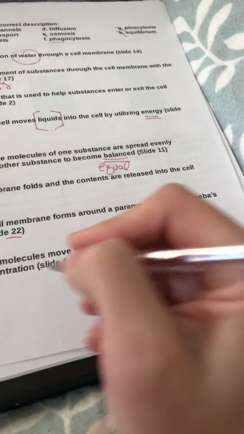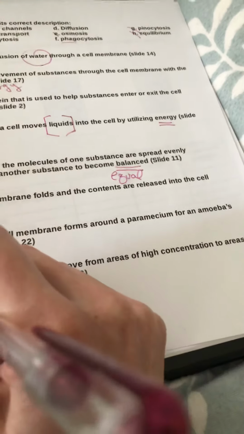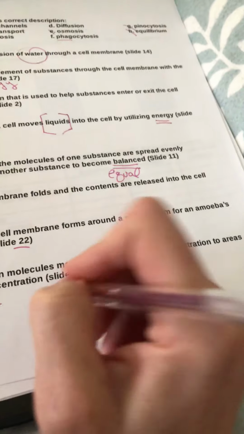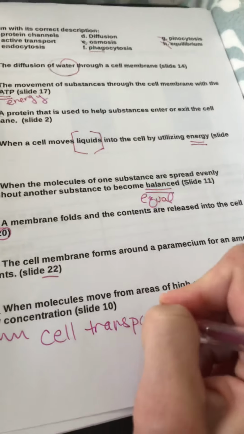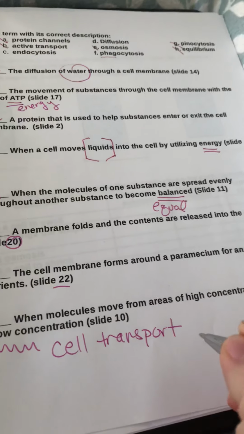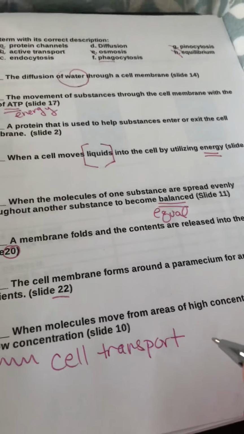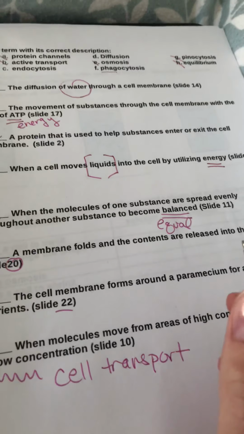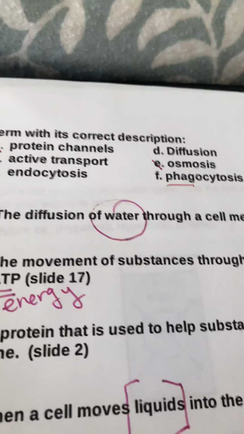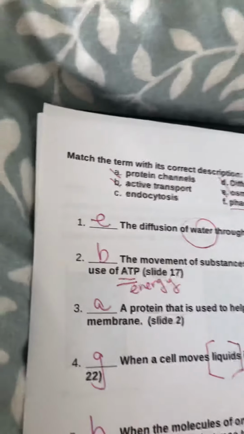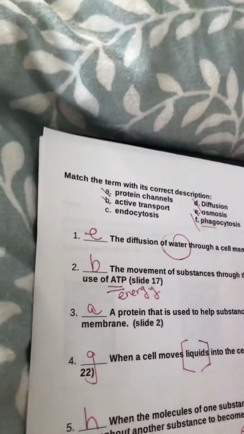Slide 22, when molecules move from areas of high to areas of low. This is our term that we're going to be learning about, areas of high to low. That's cell transport. That is passive transport. I don't see that as a choice. But do I see passive transport as a choice? Let me go back up to the top. No, diffusion is left though. So that's moving from high to low. So I have D. I used F.